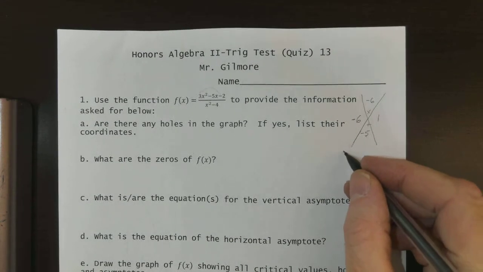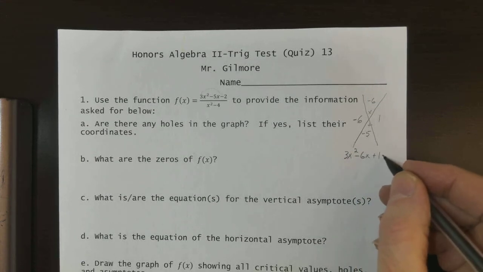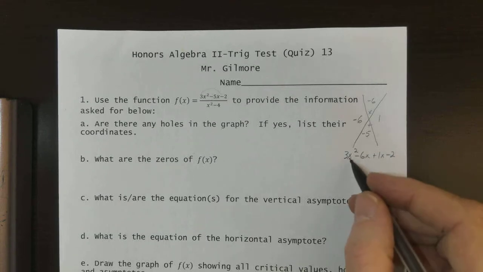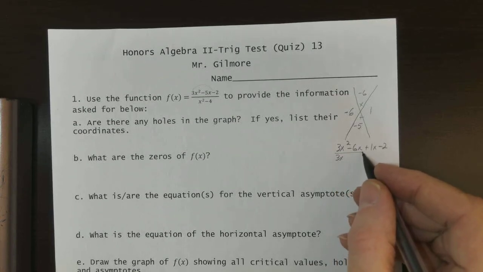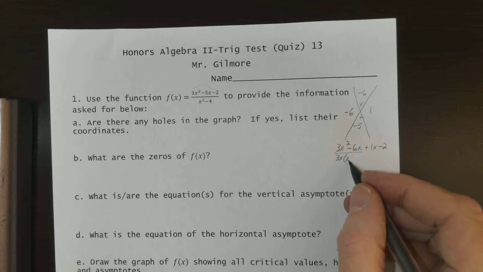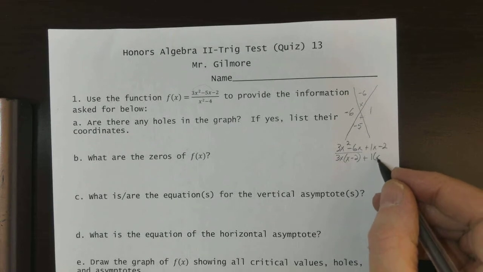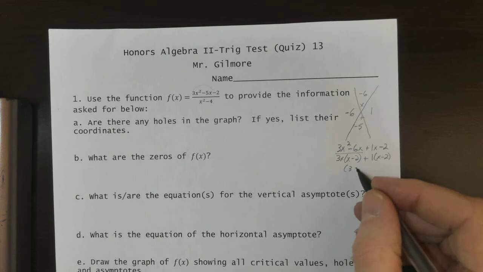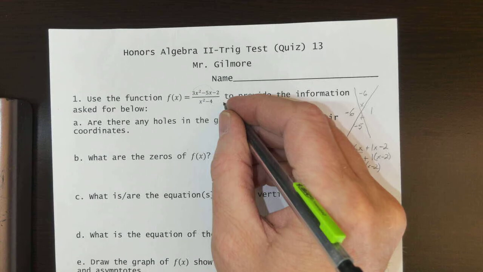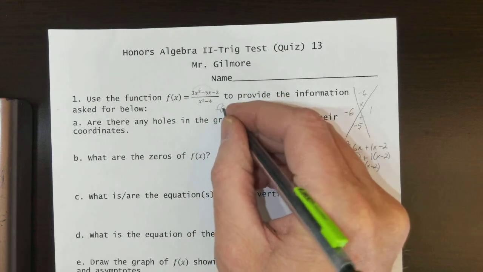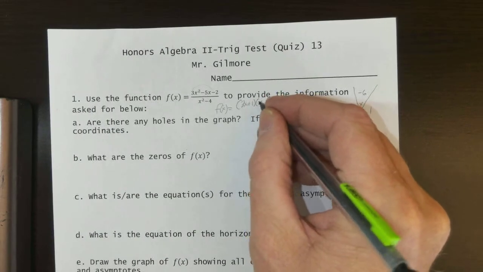But remember, that is so that I can split up the negative 5x into negative 6x plus 1x and then minus 2, so I could factor by grouping. 3x is the GCF of those two terms, and that leaves x minus 2. And then 1 is the GCF there, and that is x minus 2. So we're looking at 3x plus 1 times x minus 2 when we factor the numerator. I'm going to write that down.